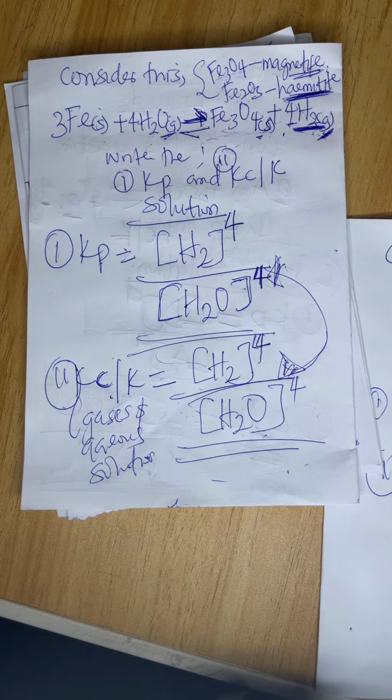Factors. The TCP: temperature, concentration, and pressure. Which one do you want? Should we go to factors now? Move forward. Okay, good.